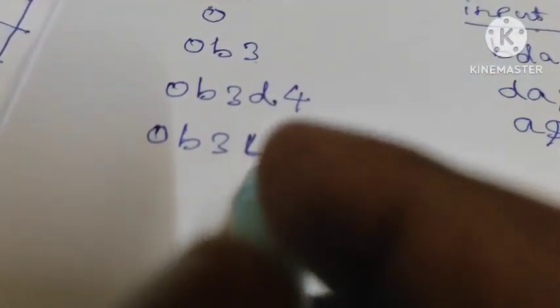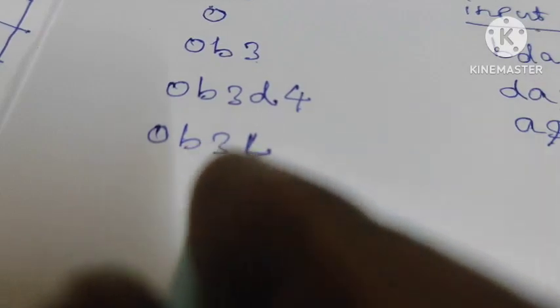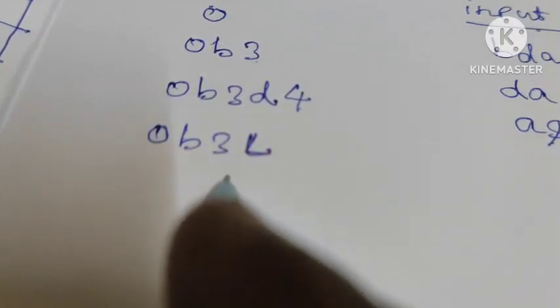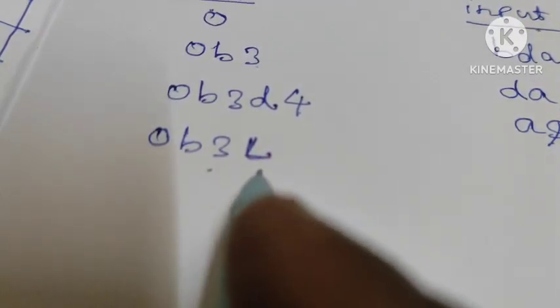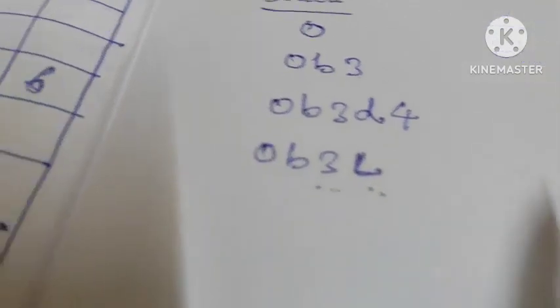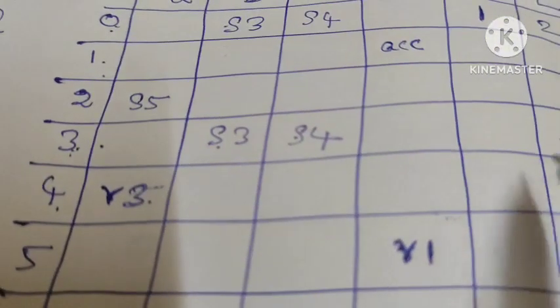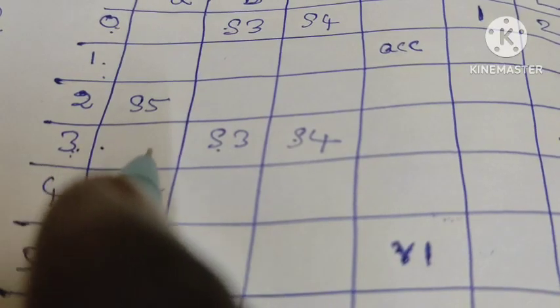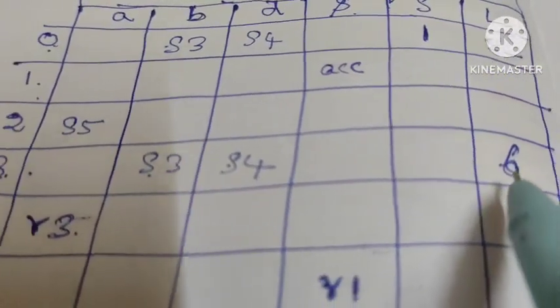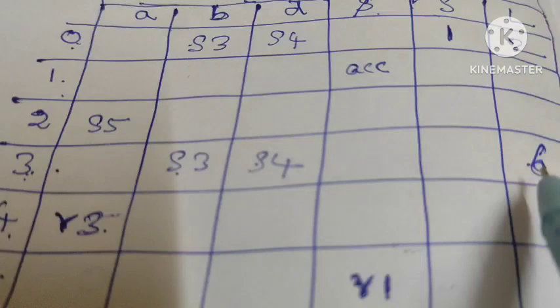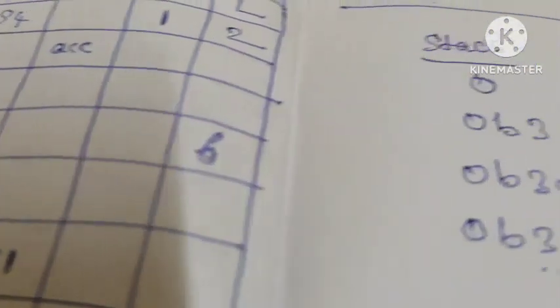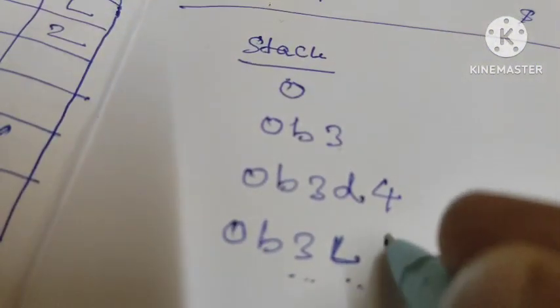Now you have to see inside the parsing table where on the left side you have 3 and on the right side you have L. So 3 and L. See in the parsing table, 3 is here, 3 and L. 3 and L meets in 6. Now write that 6 inside the stack.